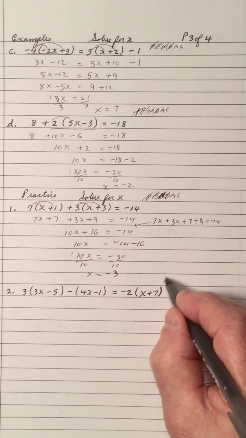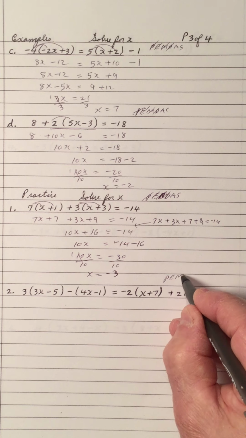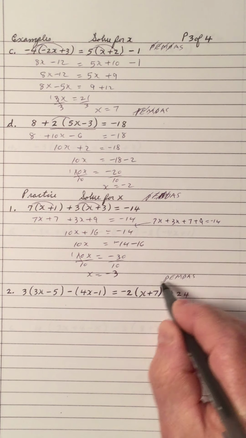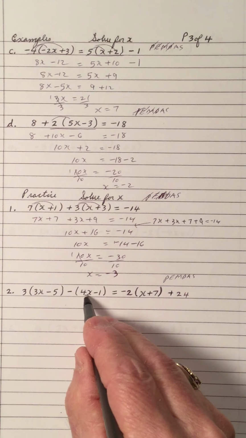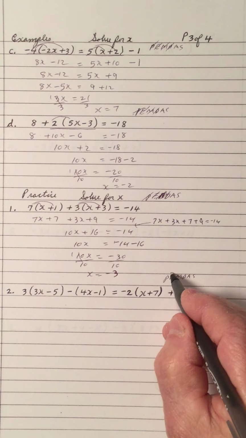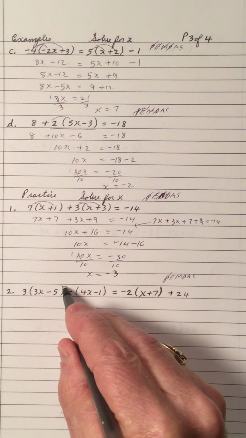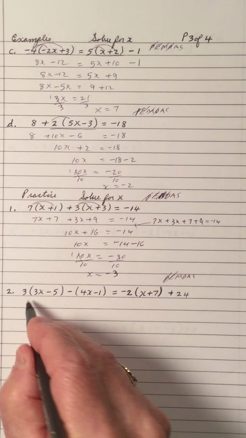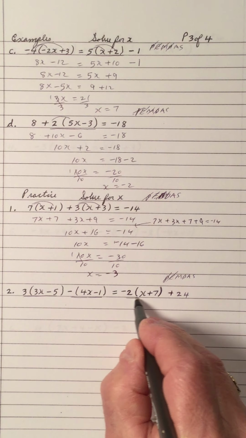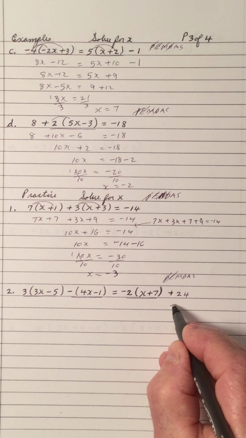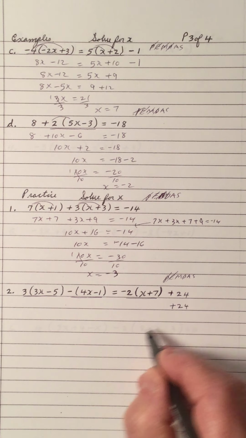Again, PEMDAS, P-E-M. So after a while, when you get used to this, you know that you can't do anything with these inside of these brackets. Okay, there's no exponents except for 1, so that's okay. So I have to multiply these two, and these two, and these two, and we leave the 24 by itself. Leave it alone till after.